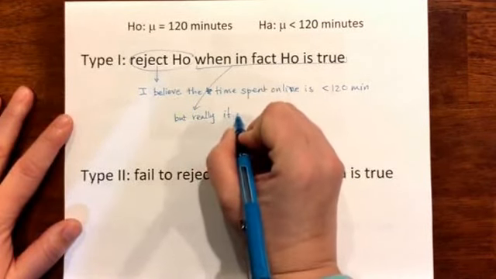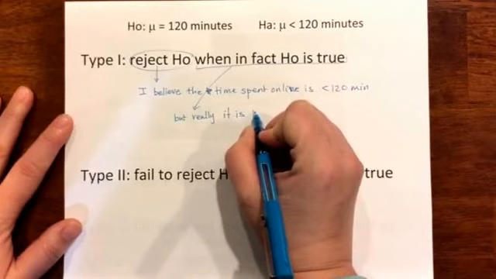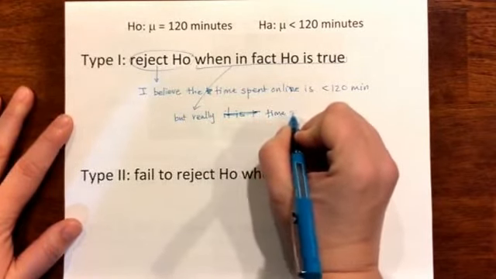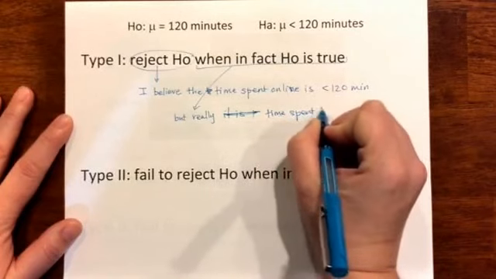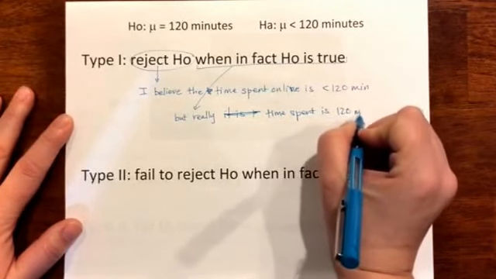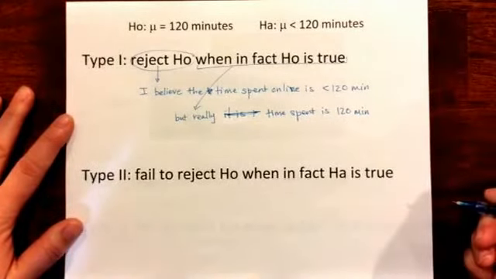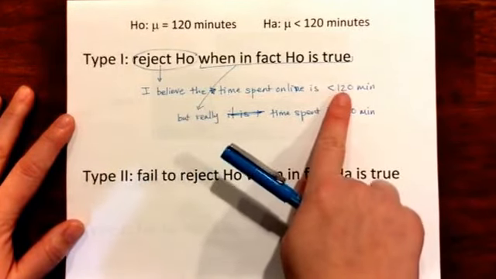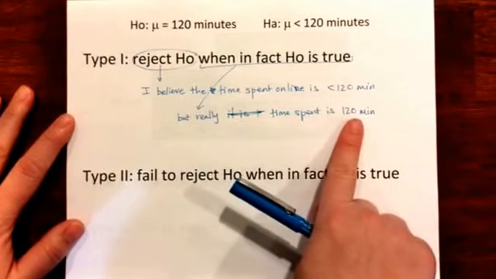But really, time spent is 120 minutes. Okay? So let's see, what would be a consequence of this? I believe the time spent online is less than 120 minutes, but really it's 120.